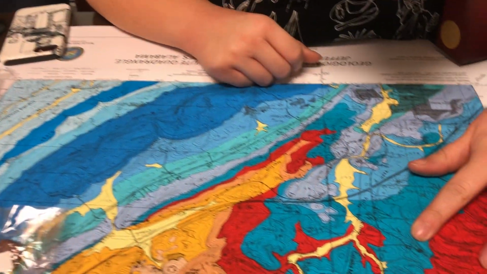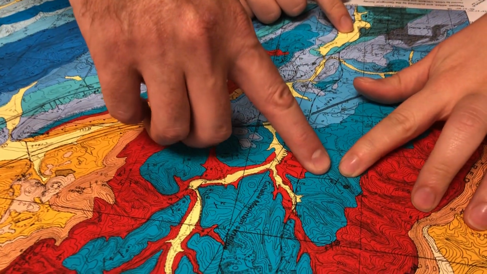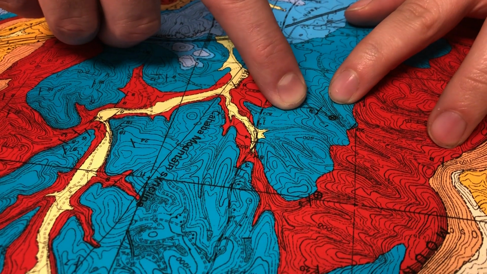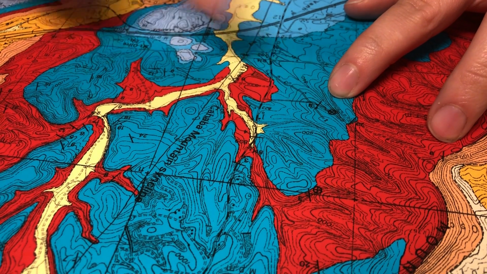Very good. And Heidi, how about, Kylie, how about a strike and dip symbol? Do you have one of those? Yes, I have one right here. Okay, very good. So you can see that it is saying that we have a strike and a dip of about 8 degrees. Is that right? Mm-hmm. Very good.